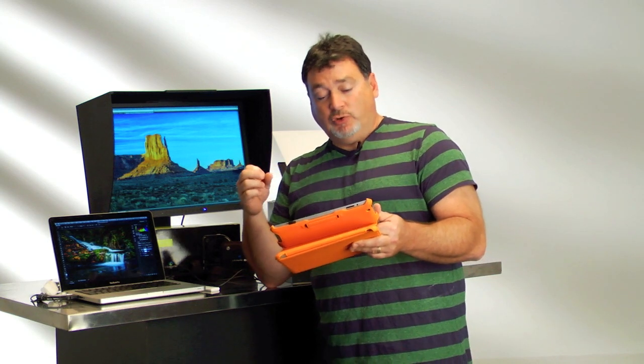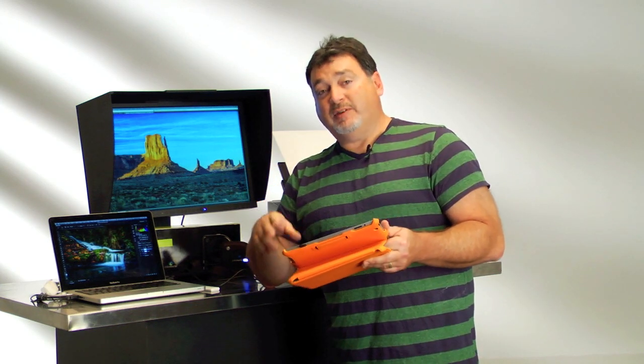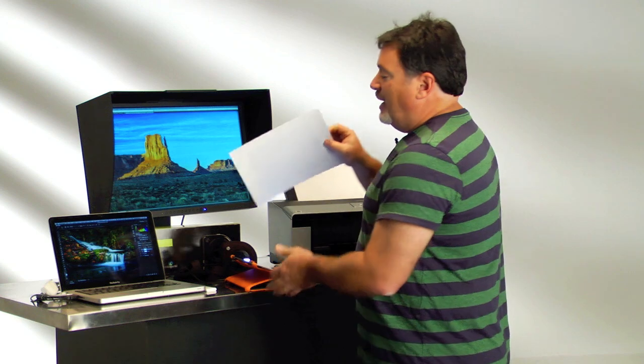Someone asked, should you do different profiles for the same paper with different resolutions? The answer to that is no. Don't bother. It's really just big color patches. It doesn't care about the resolution. It's not going to put down a different color of ink.